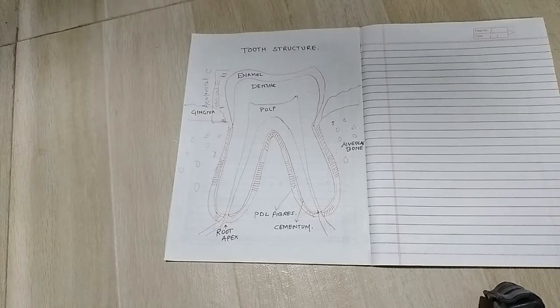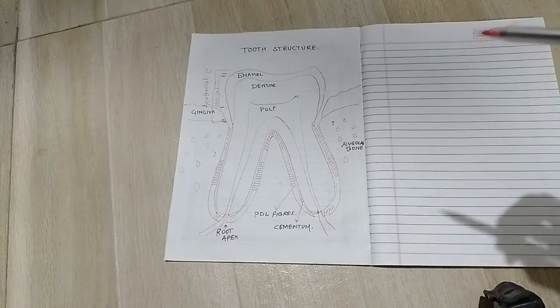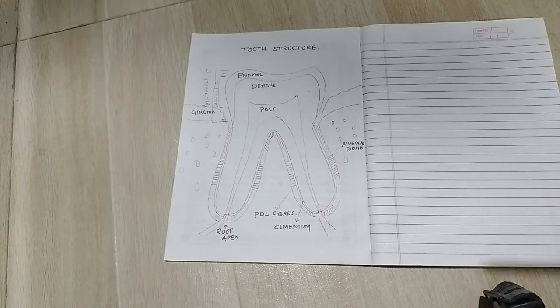In the crown portion, dentine is the structure present between pulp and enamel. And the dentine is also present in the root, in between pulp and the cementum.